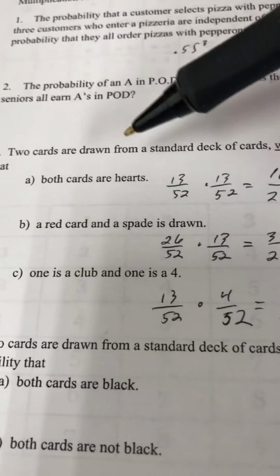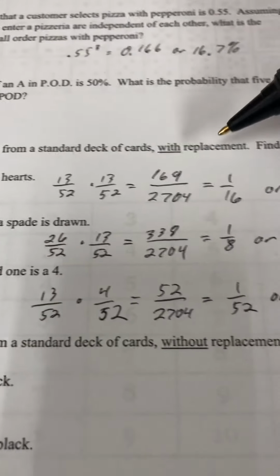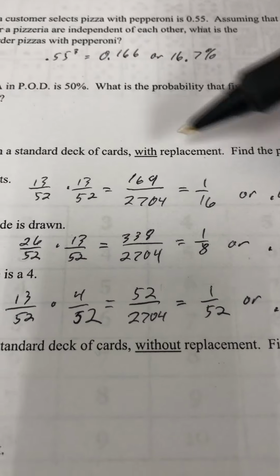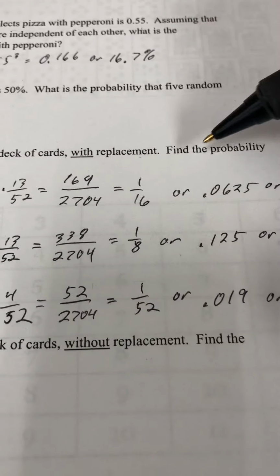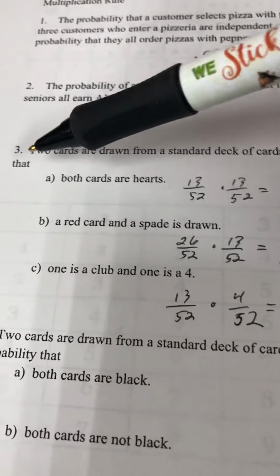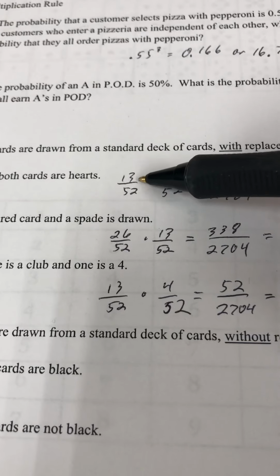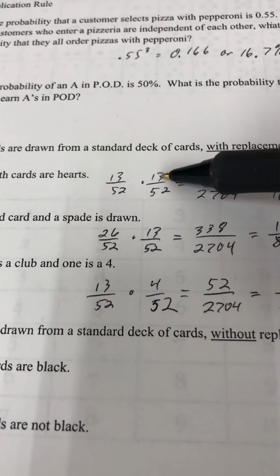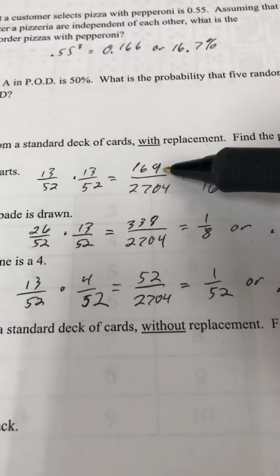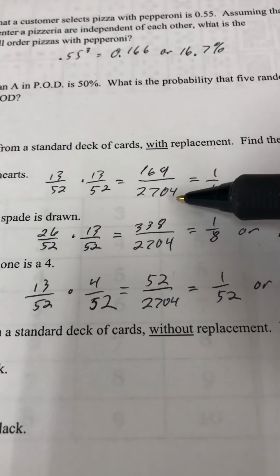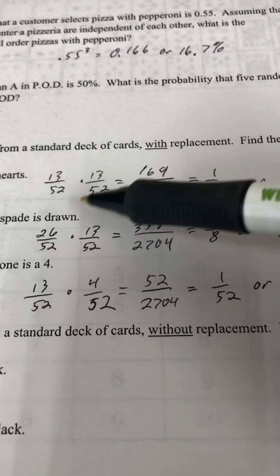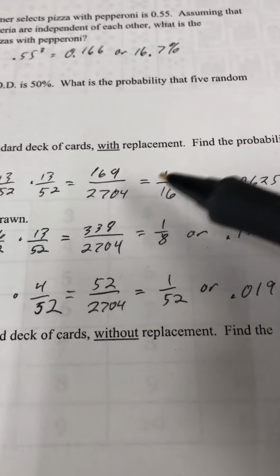Number 3, 2 cards are drawn from a standard deck of cards with replacement. So it's going back in, so you're back at 52 every time. Find the probability that both cards are hearts. So you would have 13 out of 52. You put it back, 13 out of 52. And so that's 169 out of 2,704. You just multiply the numerator and the denominator.